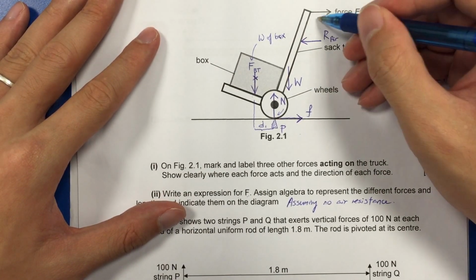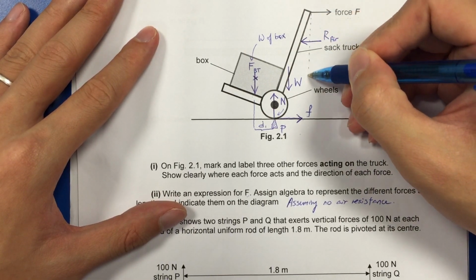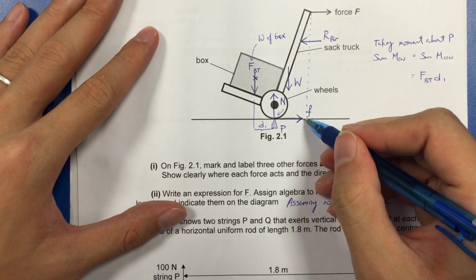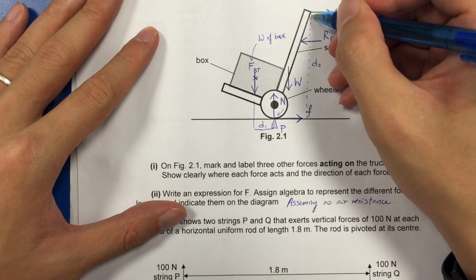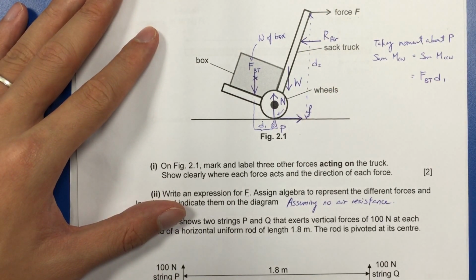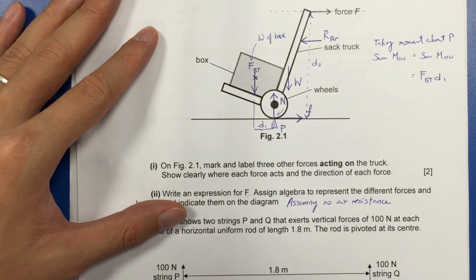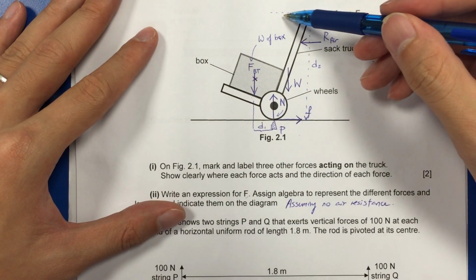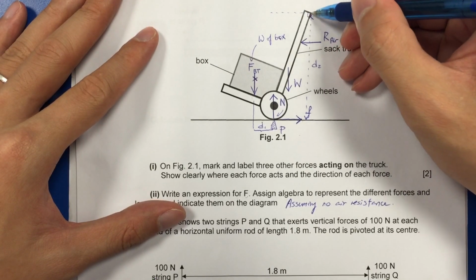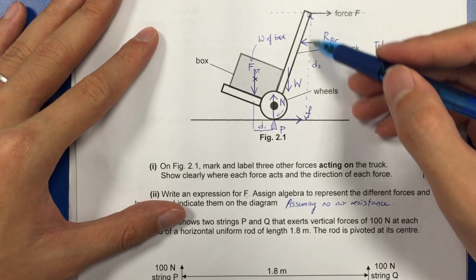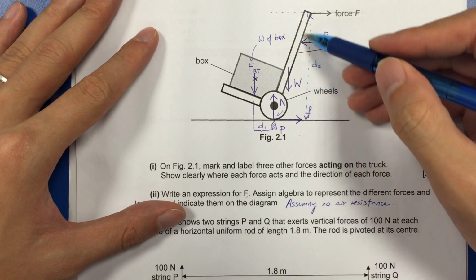So for F, I have to multiply this distance, this is d2. The reason why is the line of action of the force F is here. This is the line of action, the horizontal one. So the perpendicular distance from the line of action to the pivot is d2.